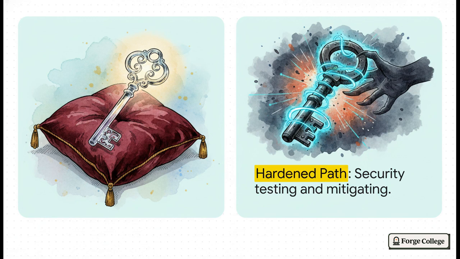Because before we even think about taking our code to the capstone project or anywhere remotely near production, we have to subject it to some serious security testing. We have to anticipate those weird edge cases, malicious inputs, and totally unexpected behaviors.